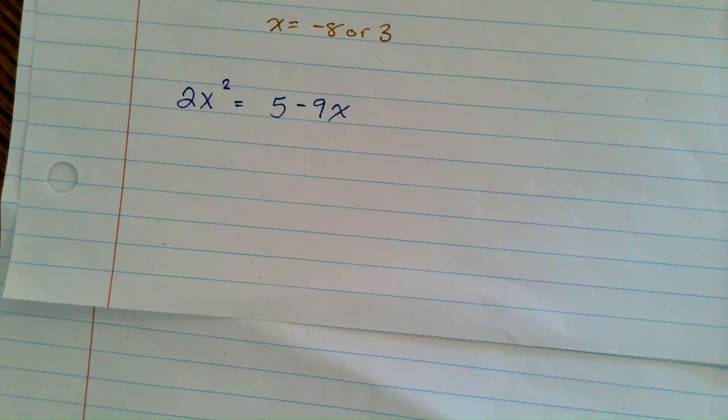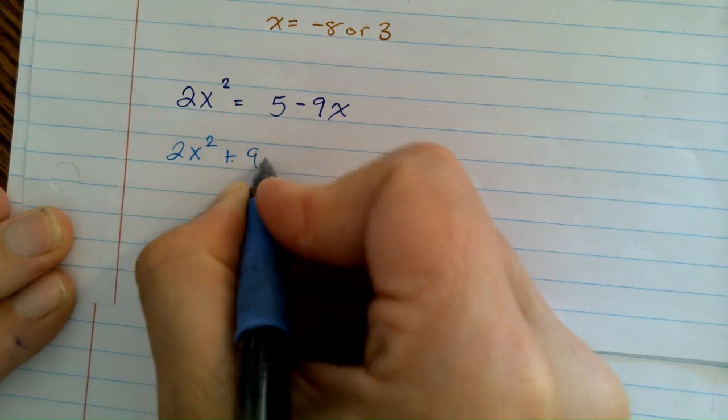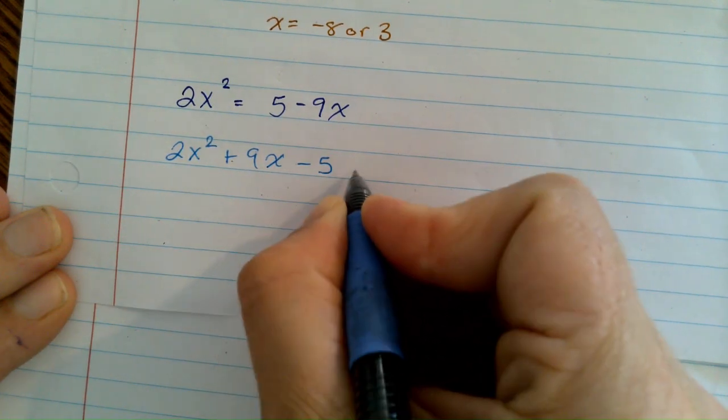In this example, we see that most of the terms are on the right and the positive 2x squared is on the left. I personally prefer to factor with a positive lead coefficient, meaning the number out front in front of the quadratic term is positive. So when I make this equal 0, I'm going to move everything to the side of the positive 2x squared. So I will add 9x and subtract 5.